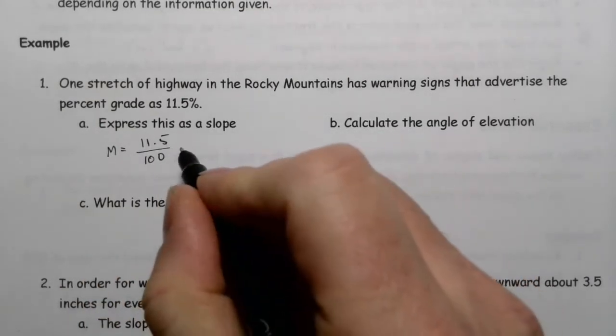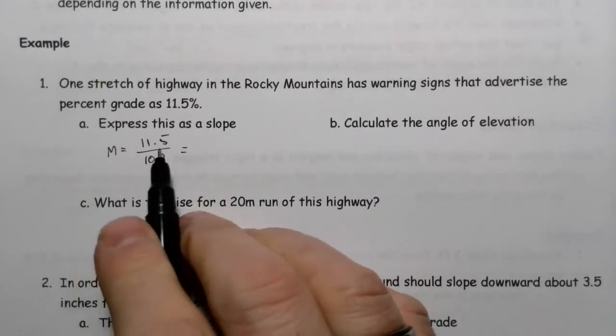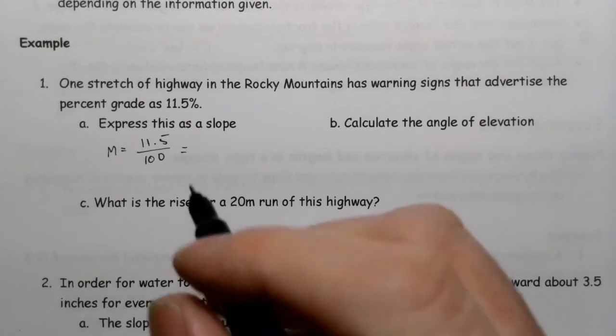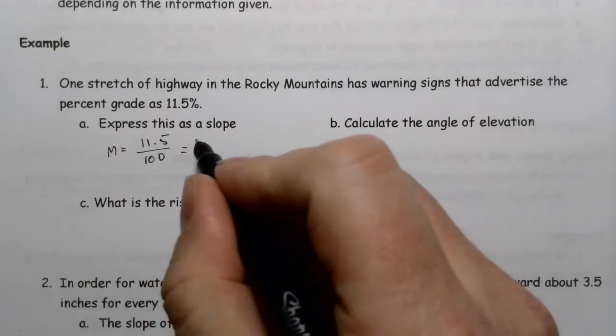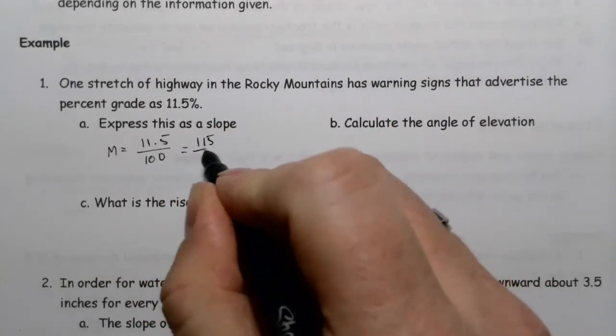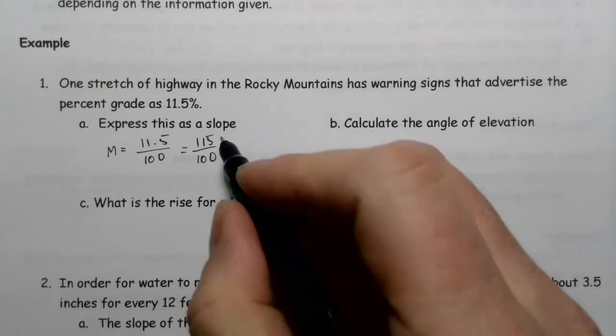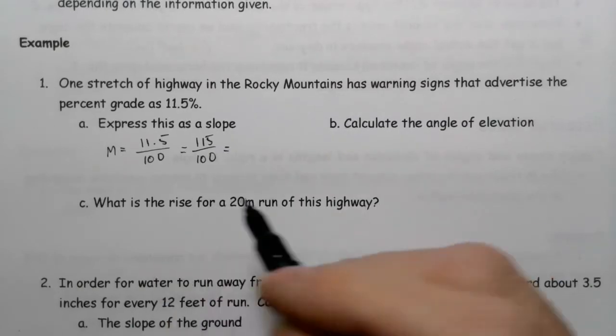So one thing that we could do here is multiply the numerator and the denominator by 10. If we multiply numerator and denominator by 10, we get 115 over 1,000.